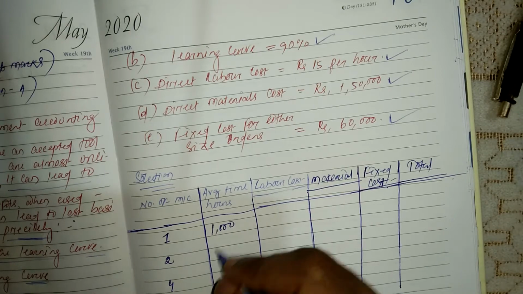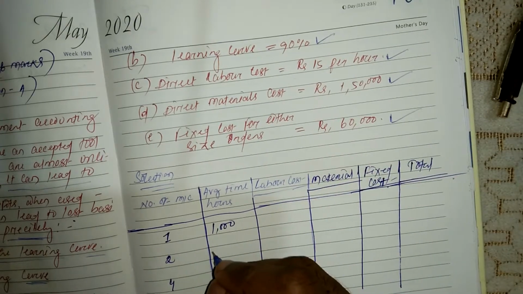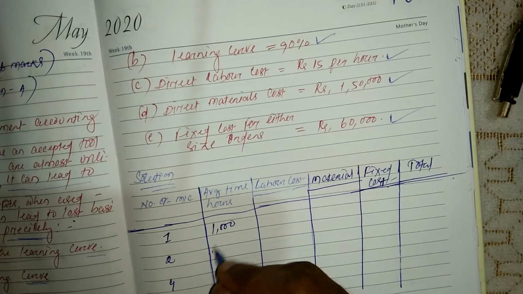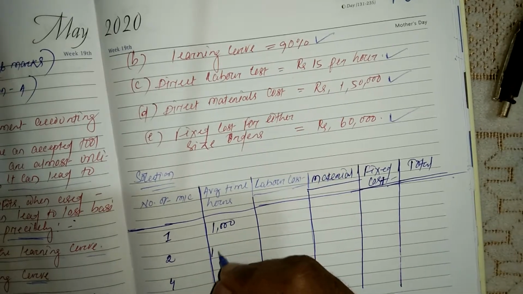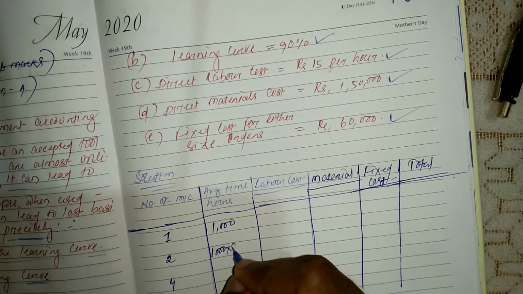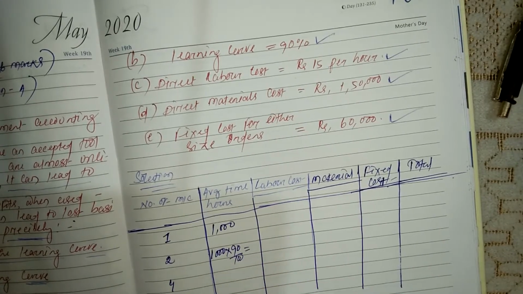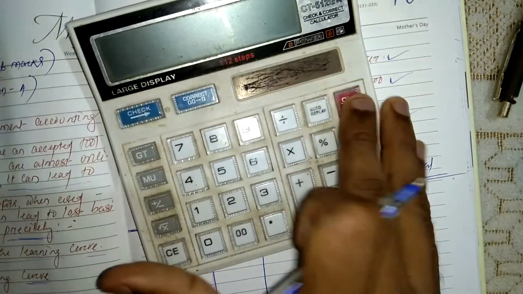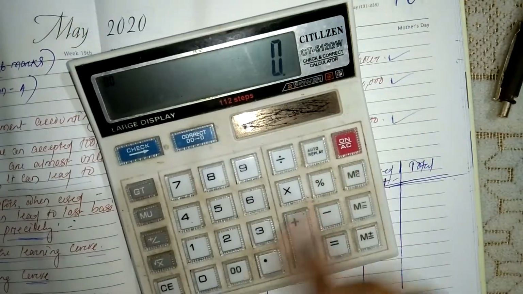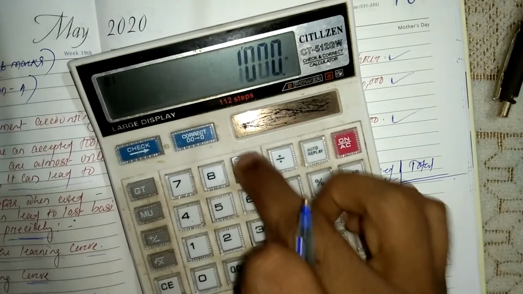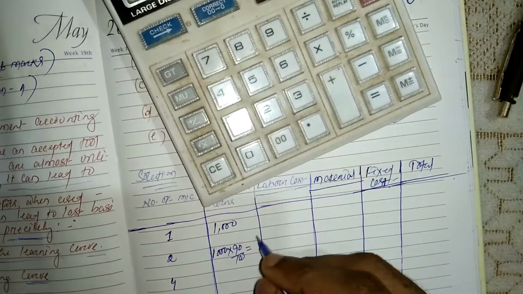So here you can say in machine number 2 the average time in hours will be 1000 into 90% is equal to 900.